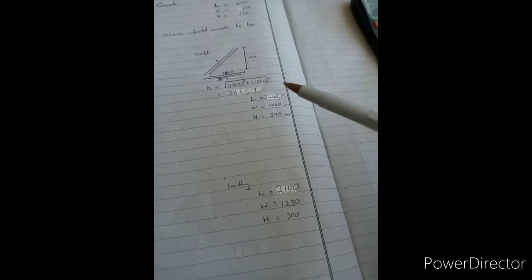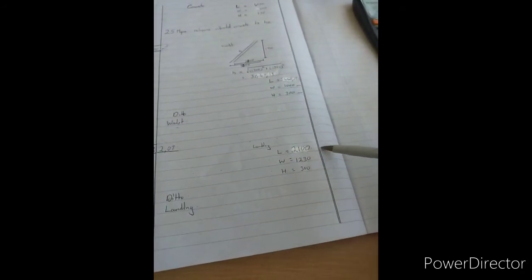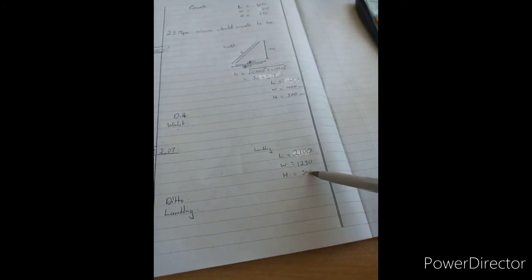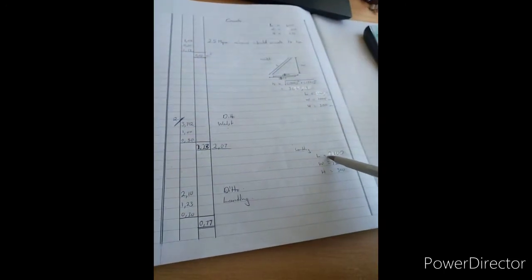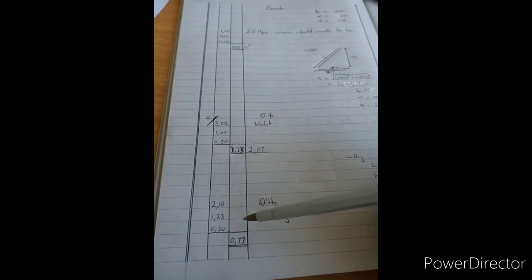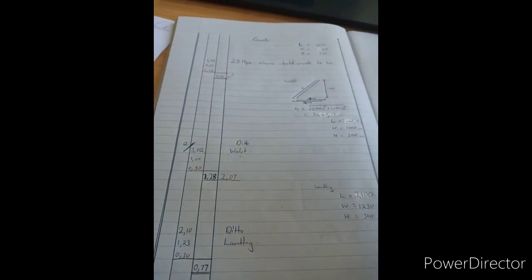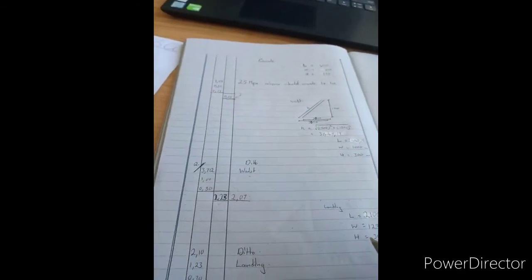So you move on here. That's 2100, 1230, and then 300. So our length was the only difference from that other plan. If you multiply those three, you only have one landing, so it's these measurements only, and we get 0.77. Okay, so that's it for the landing, and then we move on to calculating concrete to stairs.